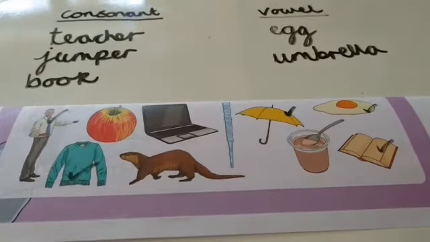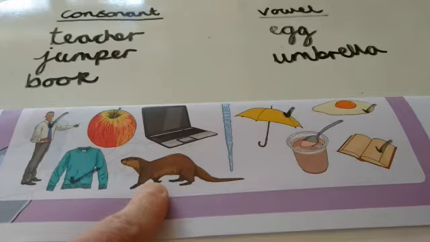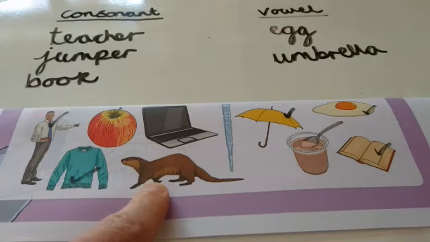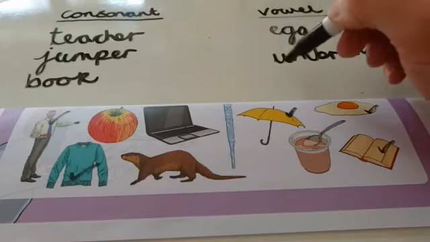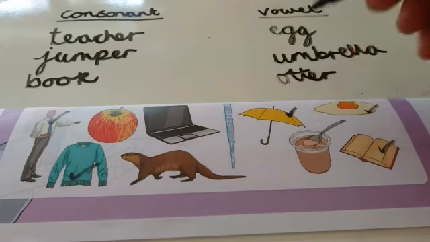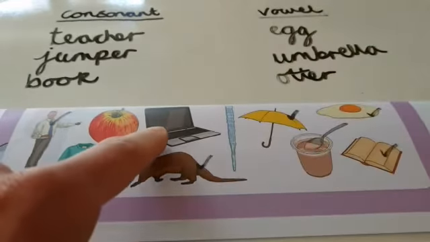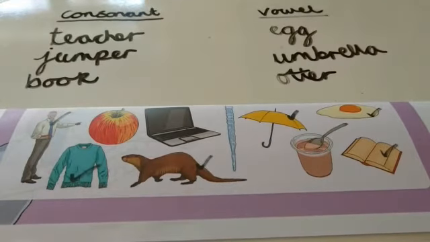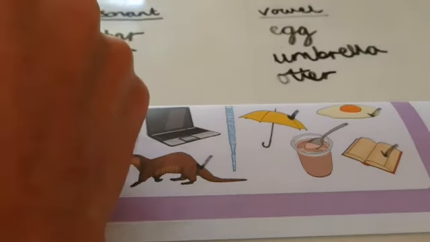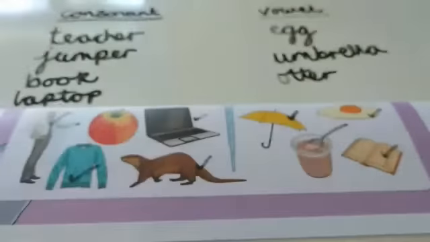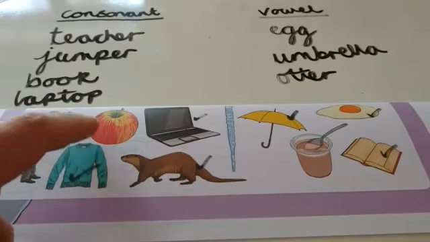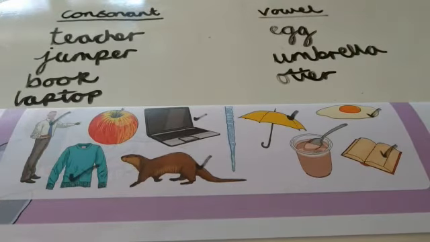Okay. How about this one here? Looks like a beaver, but it's actually an otter. Does that start with a consonant or a vowel? That one is a vowel, otter. How about this? This is a laptop. Does that start with a consonant or a vowel? That one is a consonant, laptop. Okay. How about this? Juicy apple. That's an apple. Does it start with a consonant or a vowel? It starts with a vowel.